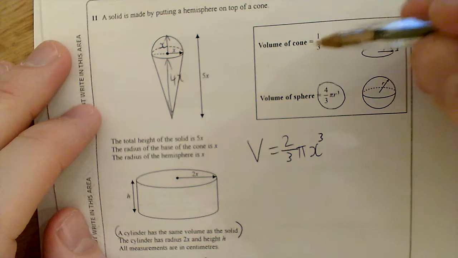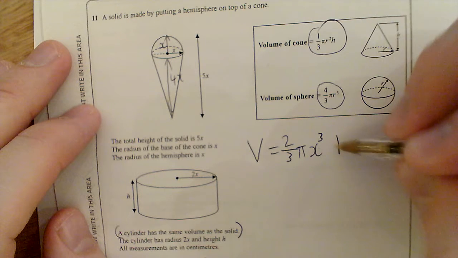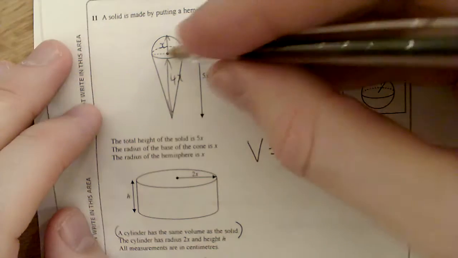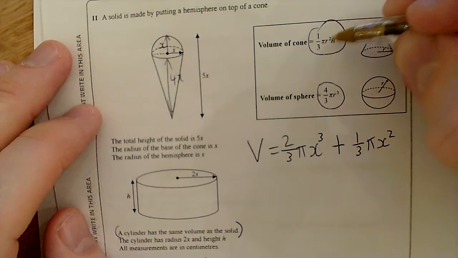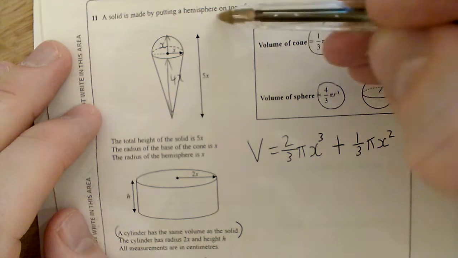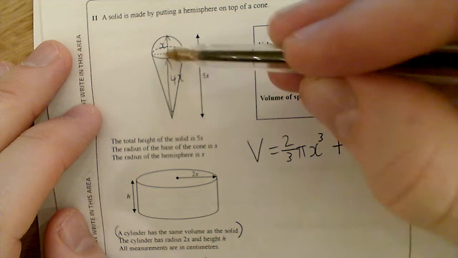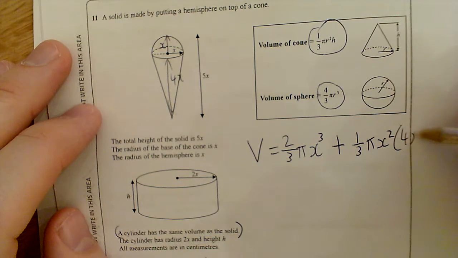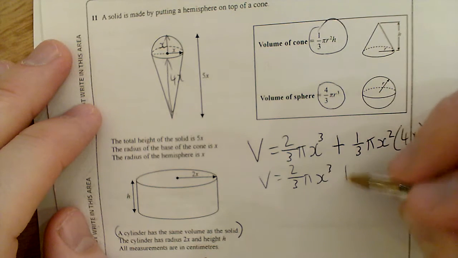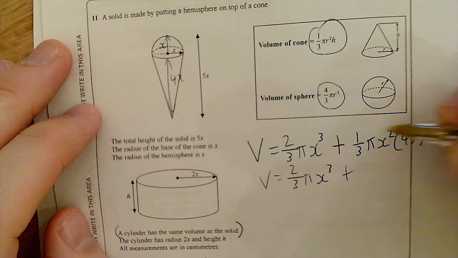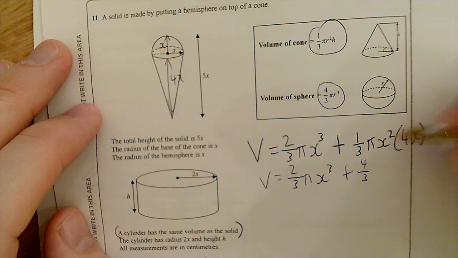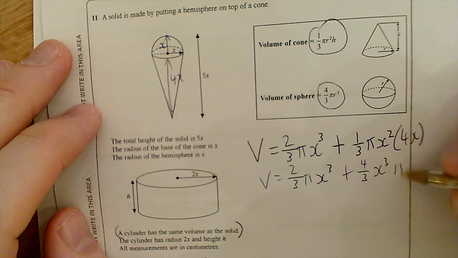Now it's a full cone, so we don't actually need to adapt this formula. So we're adding that to the volume of the cone, which is a third pi r squared. Well, if the radius is x, we'll call that x squared, times h. Now we actually know the height of the cone in terms of x. It's 4x. It's not 5x, that's from the top of the hemisphere all the way down to there. It's 4x, so I'll put 4x in here. And if I multiply all of that together, I've got 2/3 pi x cubed plus, so the 4 times a third gives you 4 over 3. The x times the x squared gives you x cubed, and then you've still got the pi there.